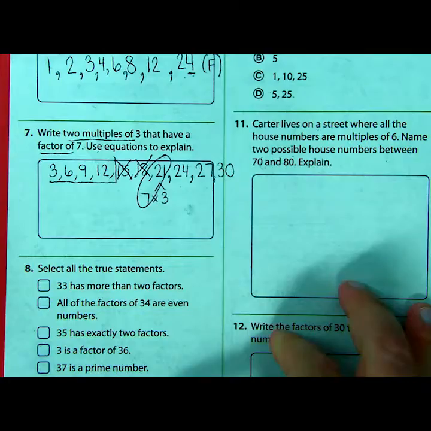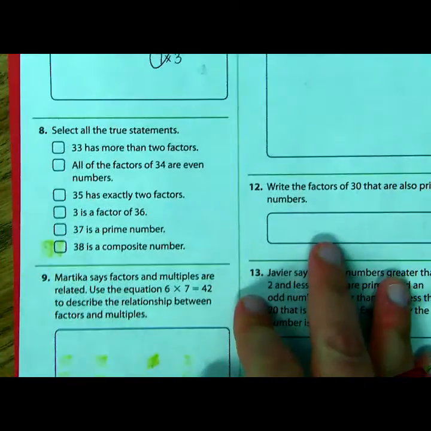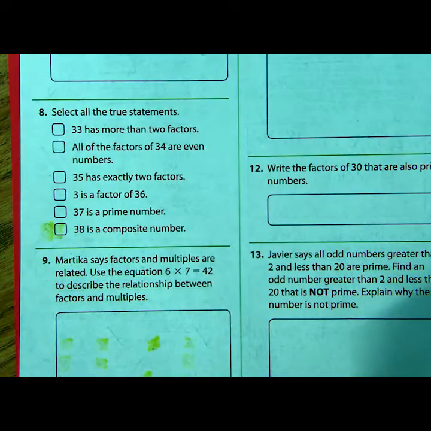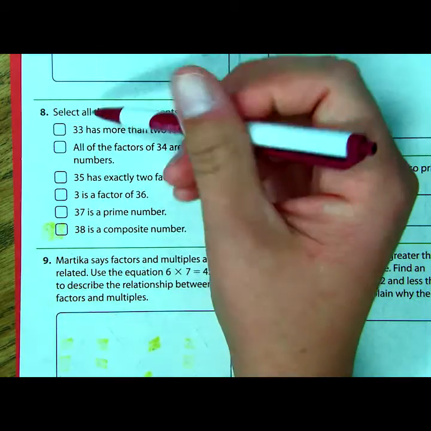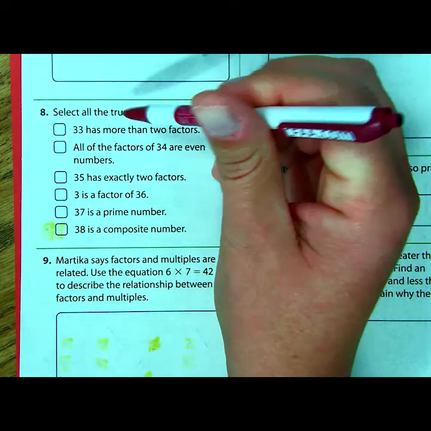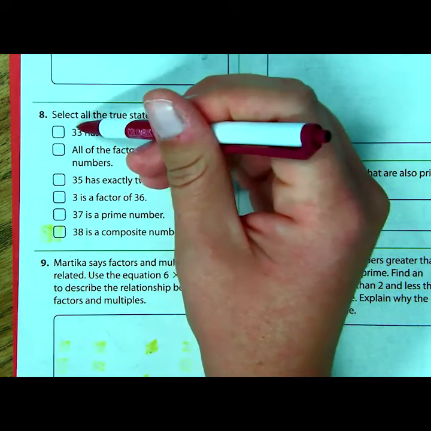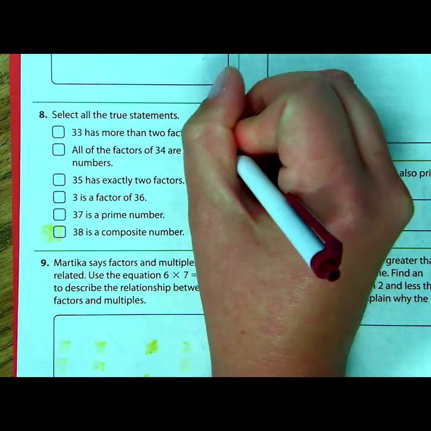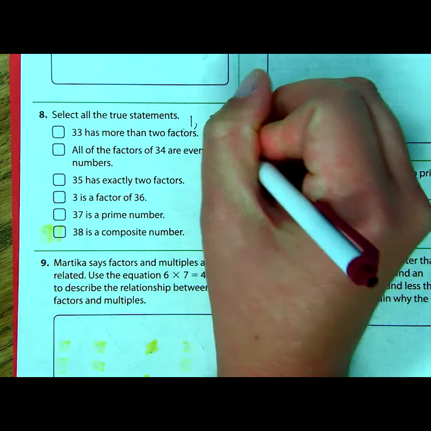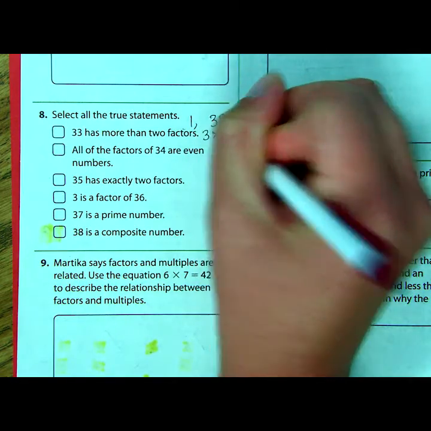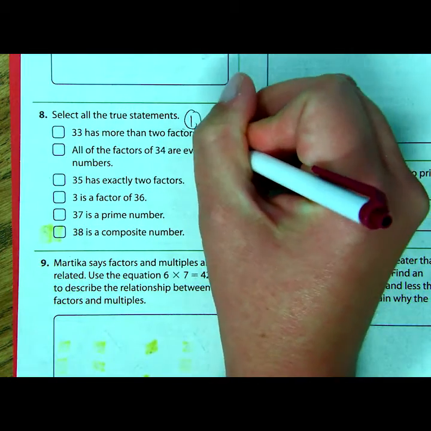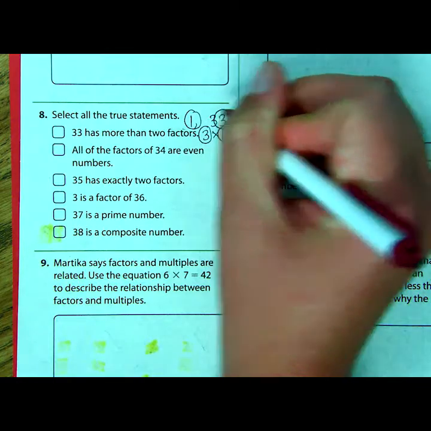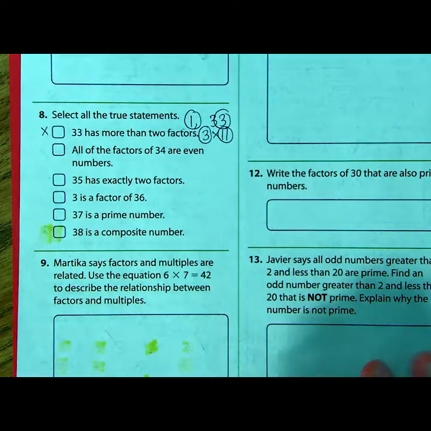Let's move on to question number 8. Select all the true statements. So we have a whole list here, and we have to figure out which ones of these are correct. 33 has more than 2 factors. Well, we said earlier 1 times 33, but we also said 3 times 11. So the factors 1, 3, 11, and 33, that one is incorrect.